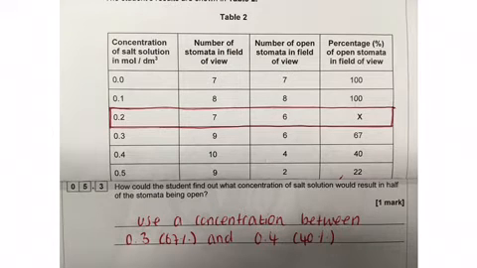We need to look at the results in the table to answer this question. So, half the stomata would be 50%. At 0.3, it's 67%. But at 0.4, it's gone down to 40%. So the answer must be somewhere between those two concentrations. So if we try the concentration between 0.3 and 0.4, that might be 50% open.